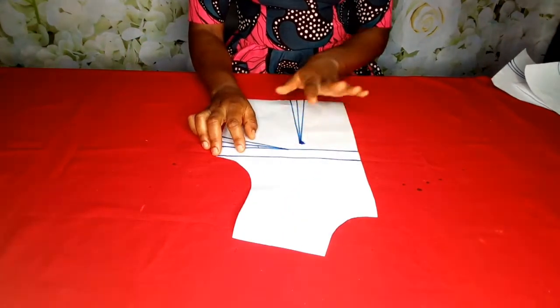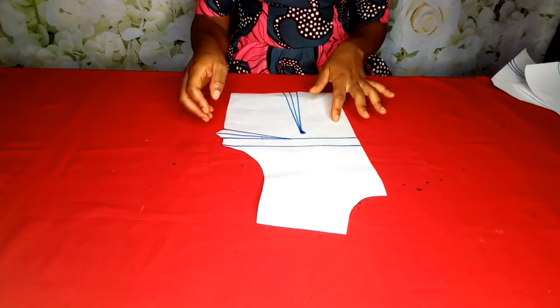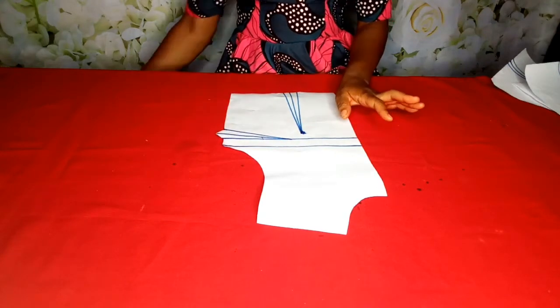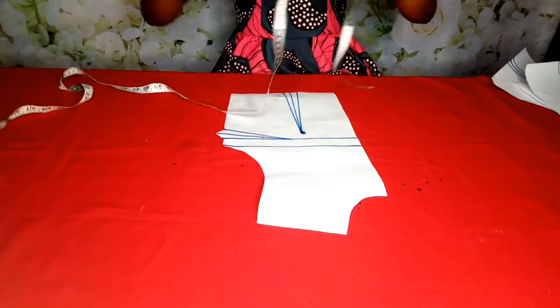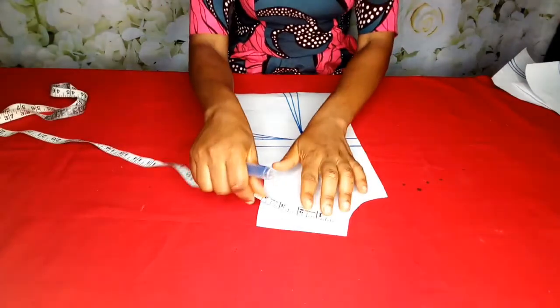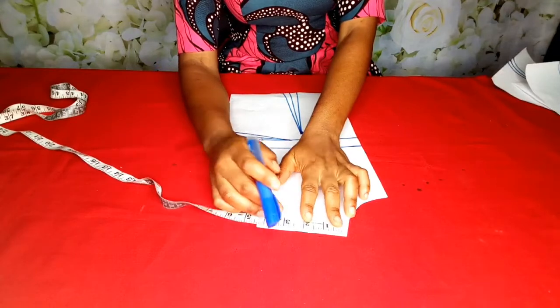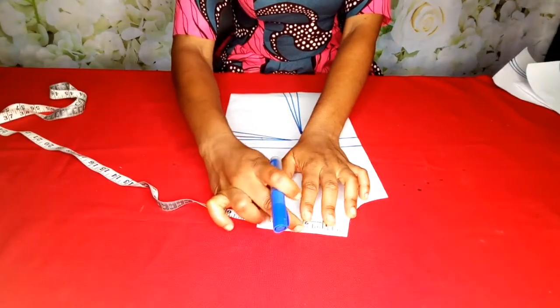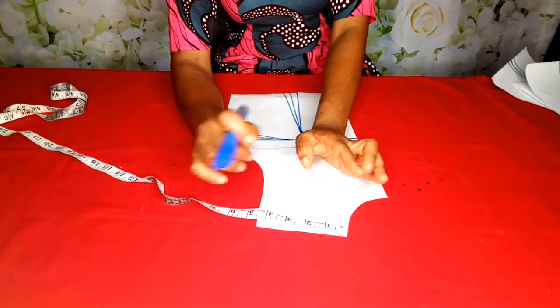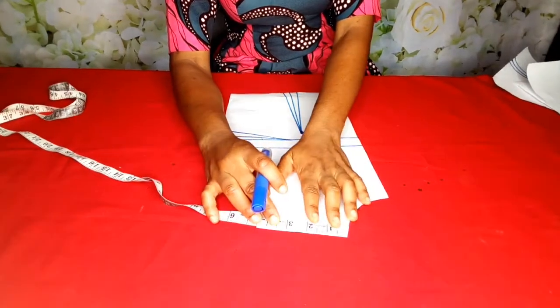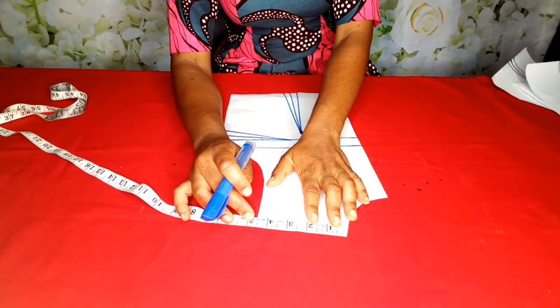the first is, for the shoulder dart, you want to manipulate this to the shoulder dart. What you're going to do is, it depends on where you want the dart to be. It could be here or here, depending on where you want it to be. But for this tutorial I want it to be at the middle, at the midpoint. So what I'll do is to take note of the midpoint.